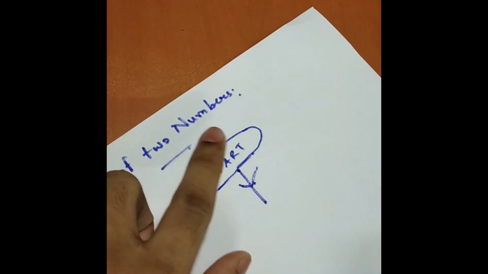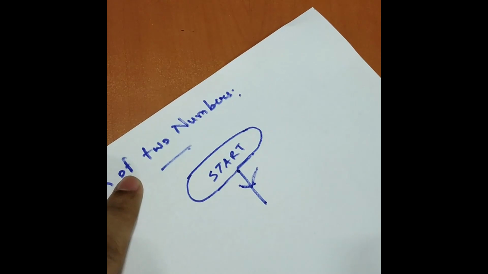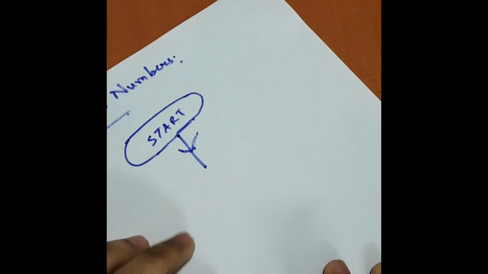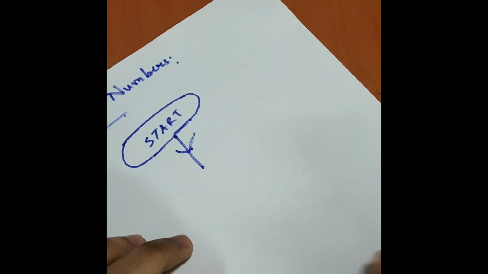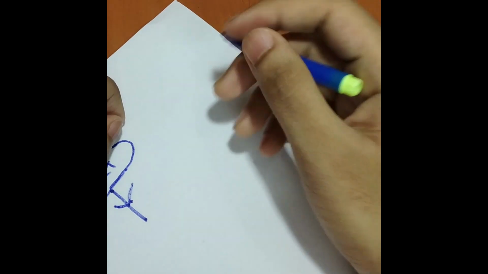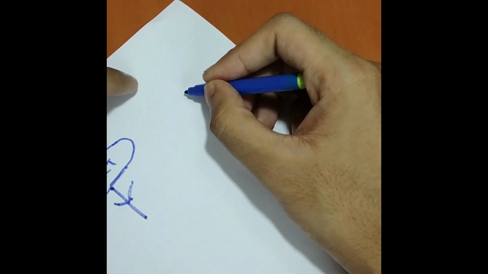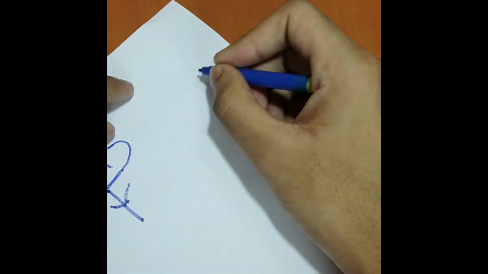So now if I think stepwise, how should the computer perform while doing this work of the sum of two numbers? It will perform like this: first I will enter two numbers. The computer will show some text like "enter the first number."